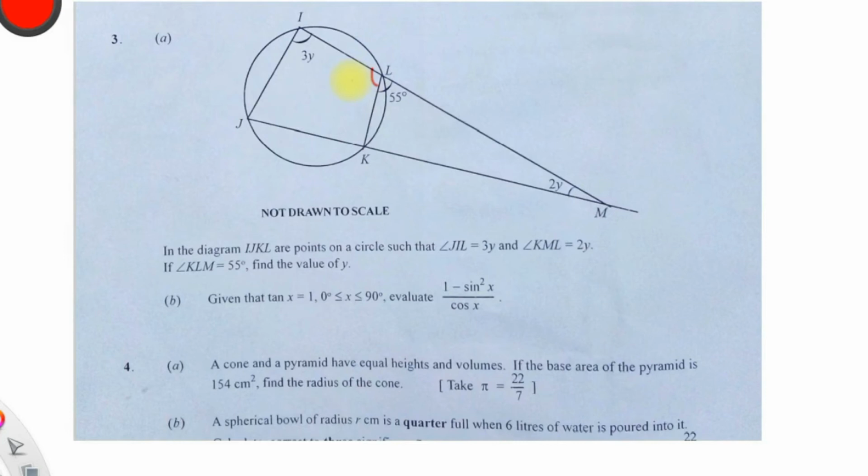And then we also have this side, which is also 3y because we told you this is 3y. Because if this is t, then t plus what is here will give us 180, since it is the angle on the straight line. But 3y plus t is also equal to 180.